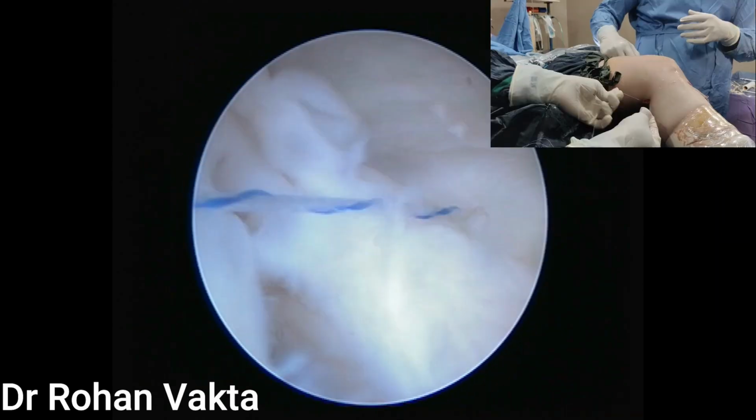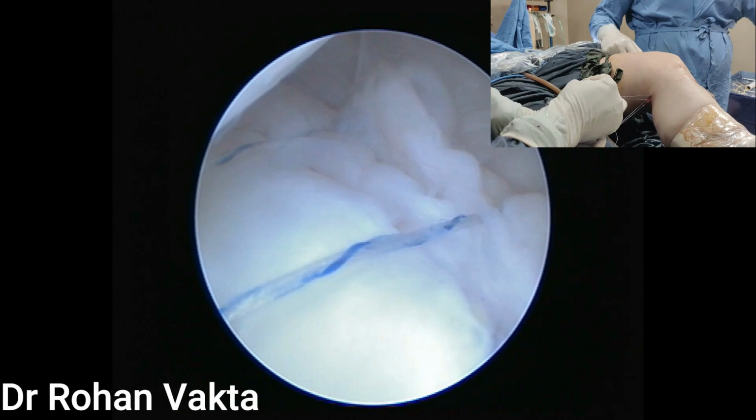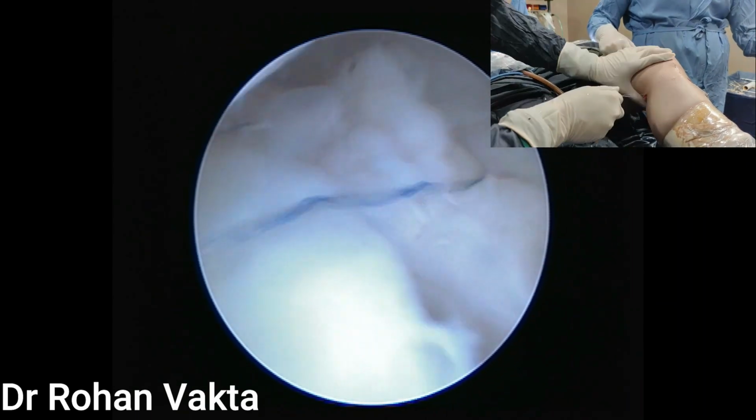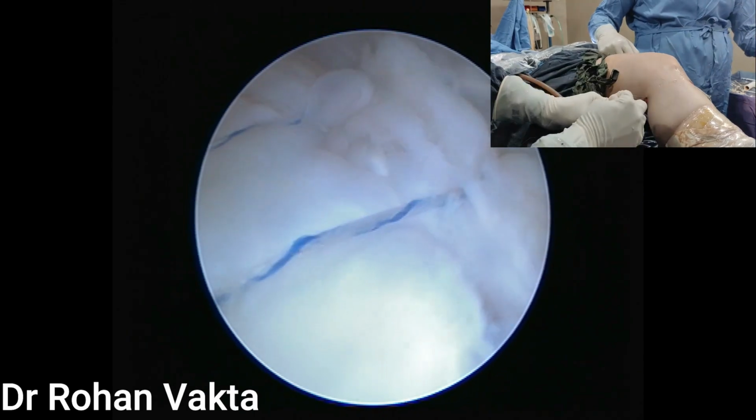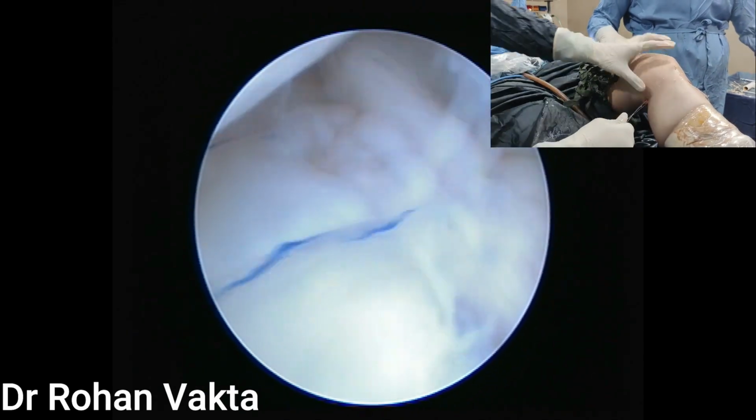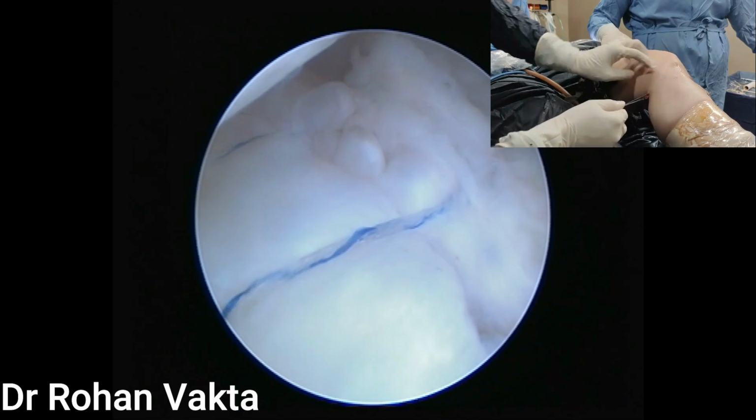Once the needle is passed, from the outside surface the sliding knot is taken, and once the knot is taken, you can see very good compression between the meniscus and the capsule, and the ramp is properly closed.